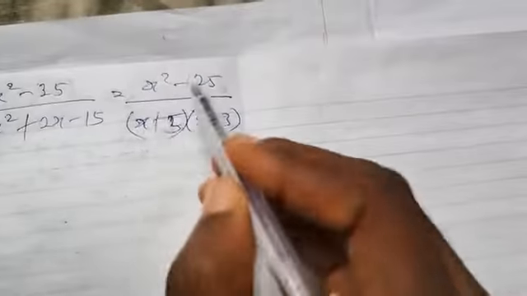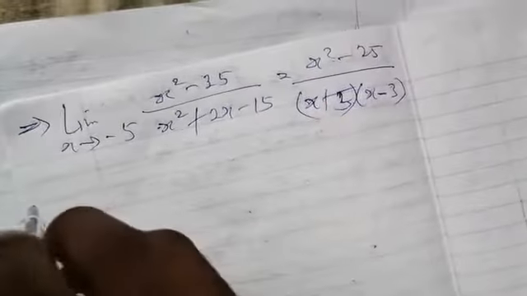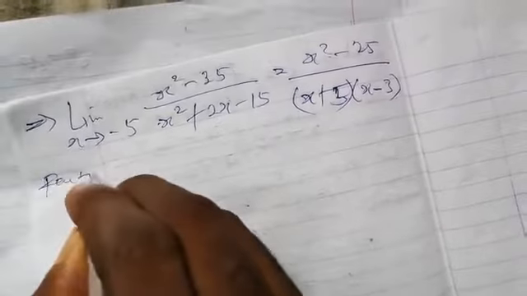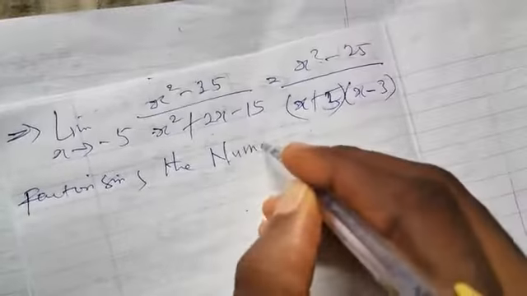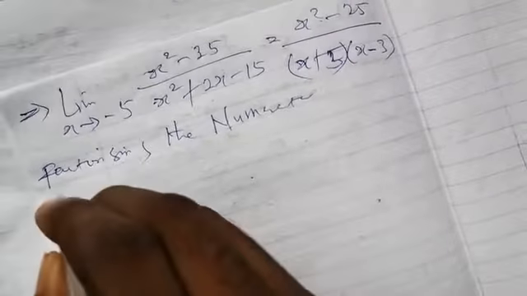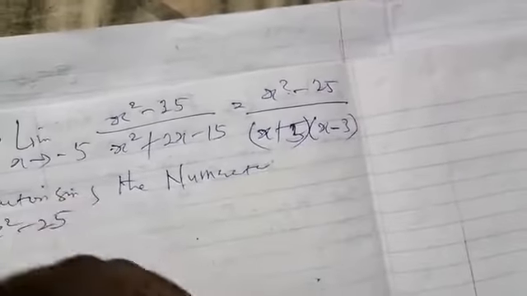Okay, so we can also factorize the numerator. Factorizing the numerator. Okay, so we have x squared minus 25, and I told you that this is a quadratic equation in disguise.